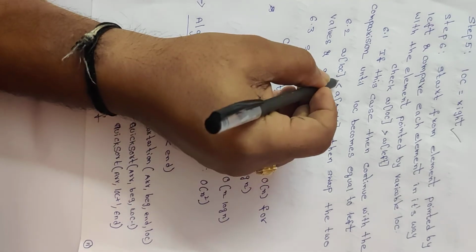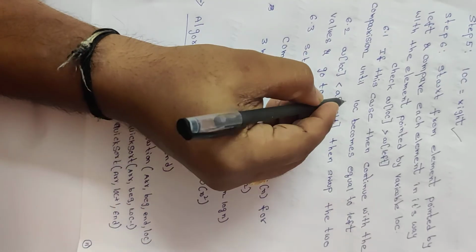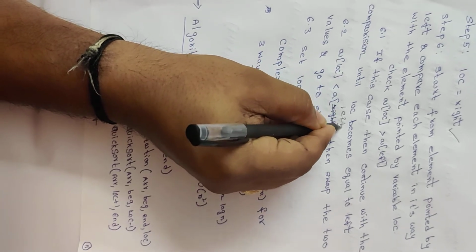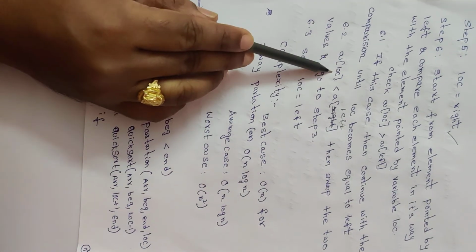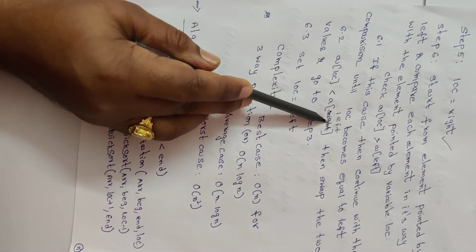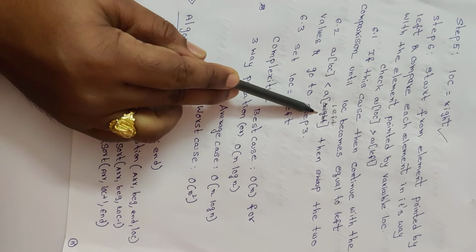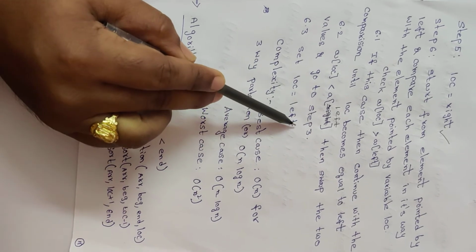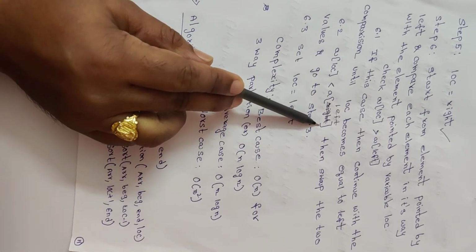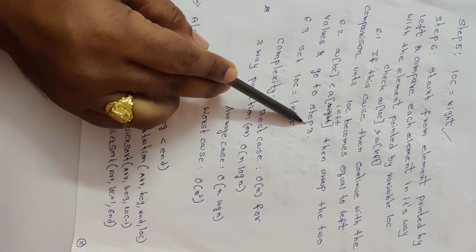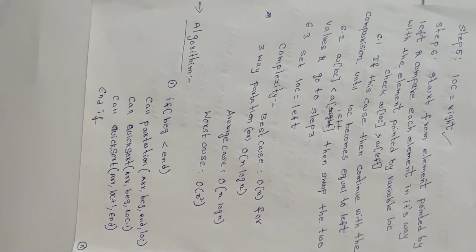A of location is already pointed to the right. So if A of location is less than A of left, that is the right side value is less than the left side value, then we need to swap the two variables. So we will be swapping the two variables. Then again we move to step 3. What is step 3? Step 3 is, this is right.